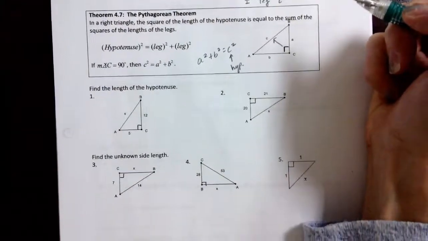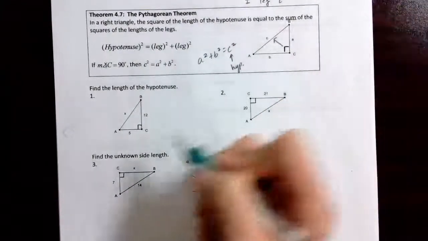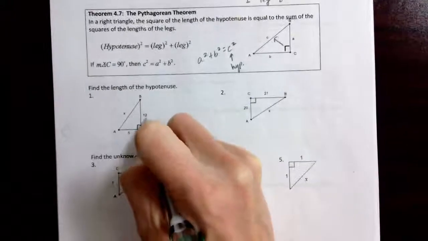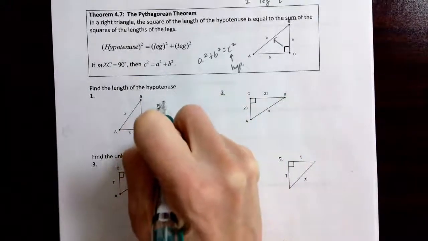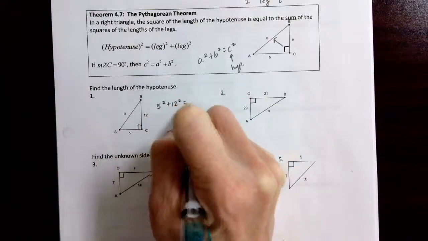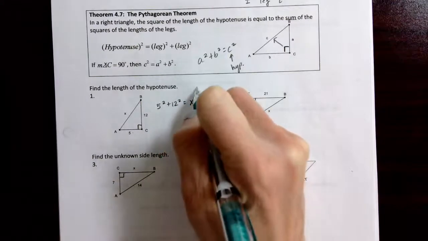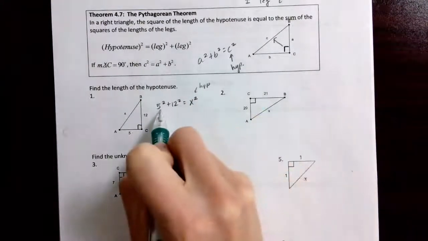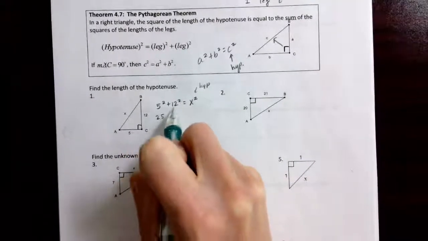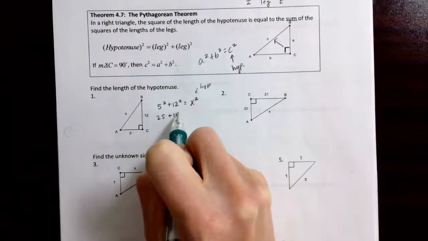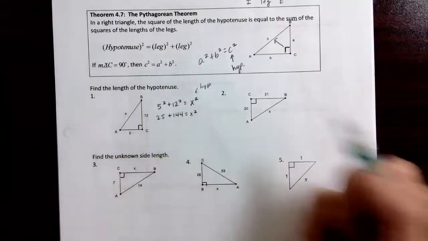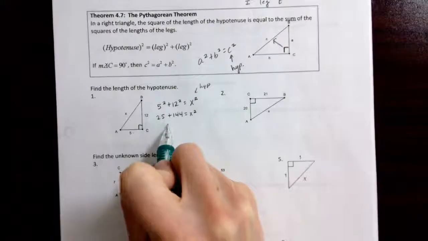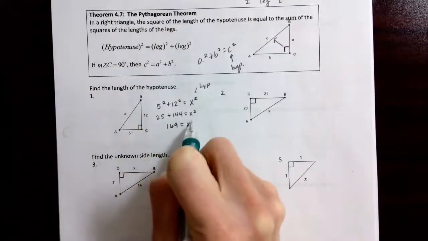Okay, number one says find the length of the hypotenuse. So what I'm going to do is add these two legs squared. So I'm going to say 5 squared plus 12 squared is equal to x squared. Remember, x goes at the end because it is the hypotenuse. 5 squared is really 5 times 5, which is 25. 12 squared is 12 times 12, which gives me 144, equal to x squared. When I add the two values together, I get 169 is equal to x squared.